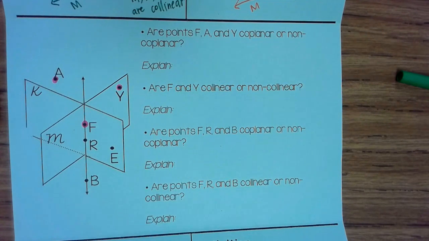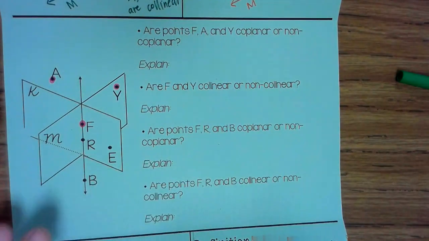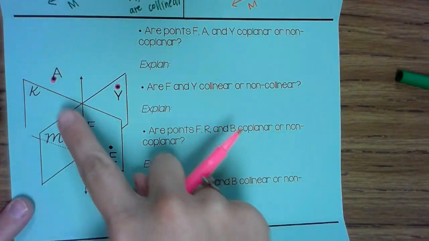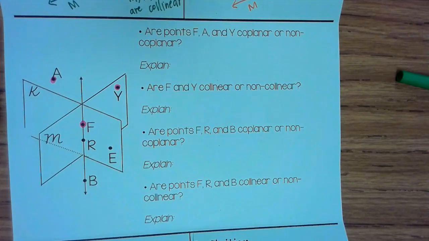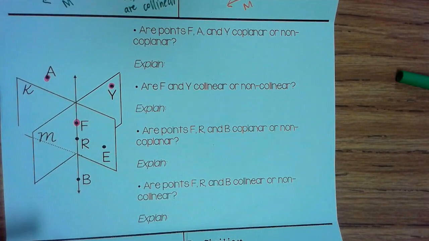Okay, and this is the part that I did not get to earlier. Your 3 points have to be non-collinear, meaning your 3 points cannot be on the same line. So anytime you have 3 points, F, A, and Y, and they don't form one line, which these do not, I cannot draw one line that goes through all 3 of those, then you can form a plane. So between F, A, and Y, there is a plane. Now, notice there's not a plane drawn on your paper that contains all 3 of those points.